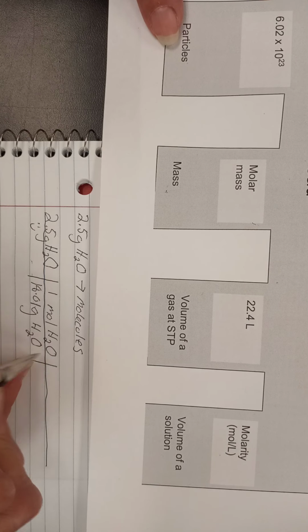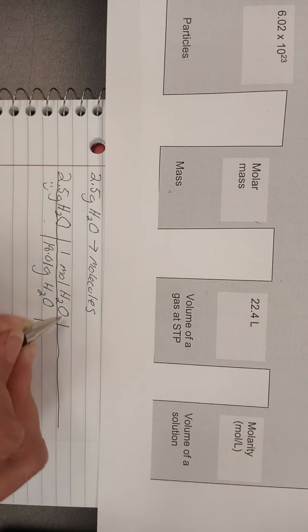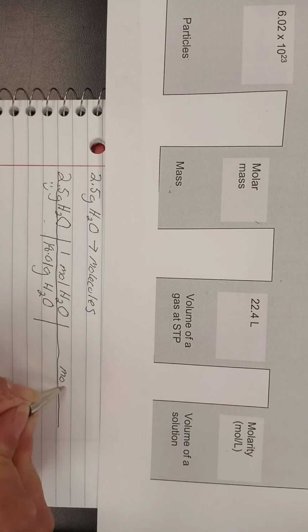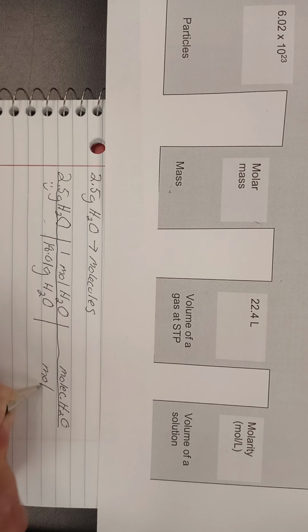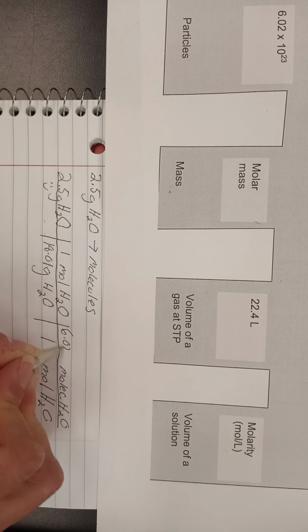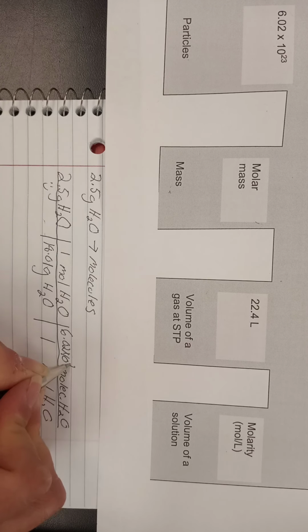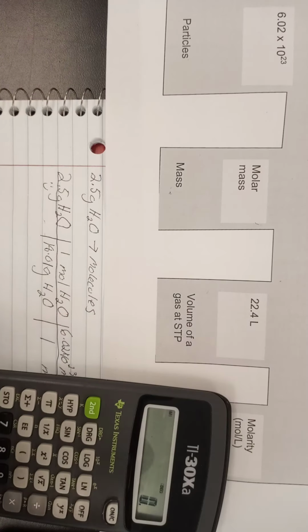I'm working with water. Water is a covalent substance. It comes in molecules. Okay, so I'm going to go to molecules of water from moles of water. So I'm going, whatever's here goes here. Okay? Still 1, 6.02 times 10 to the 23rd. Okay, and we're going to get out our calculators.